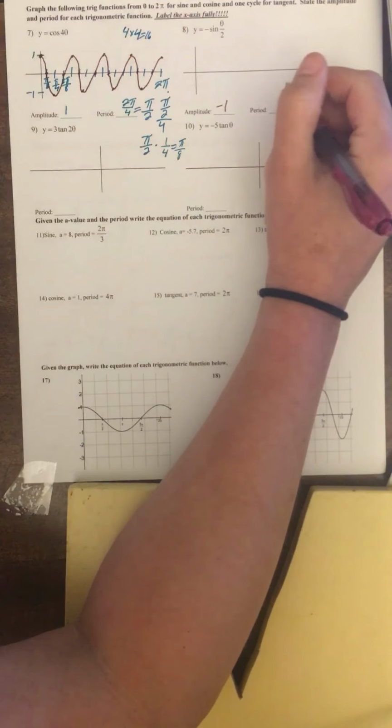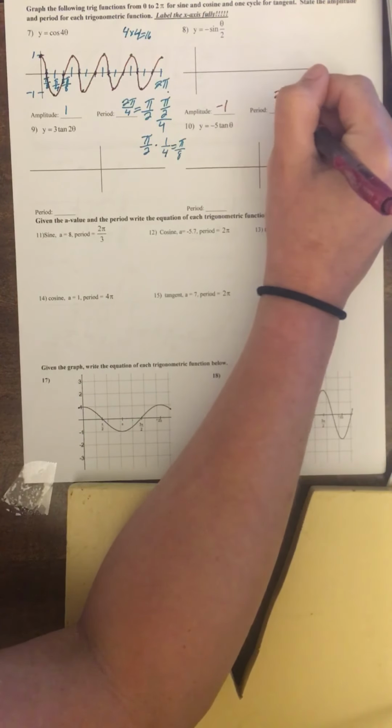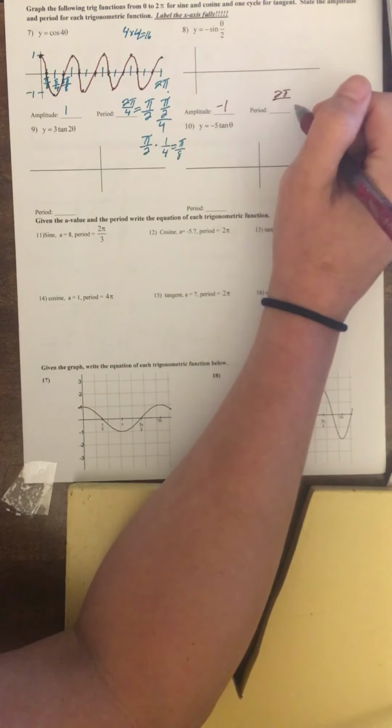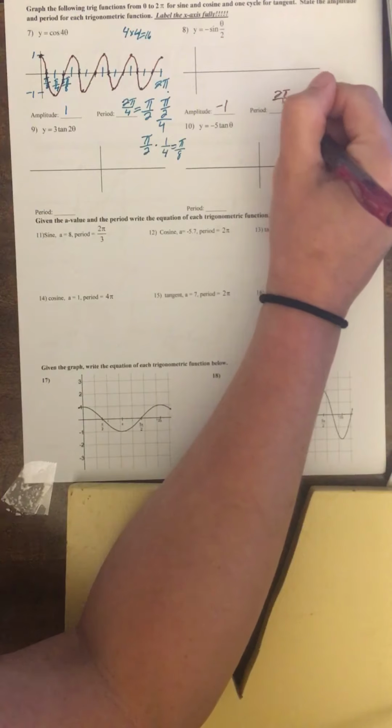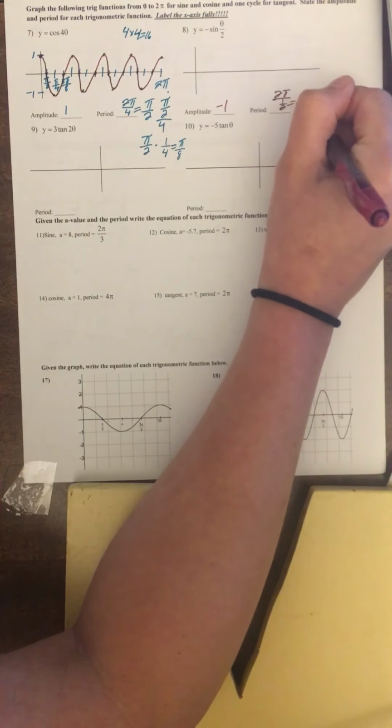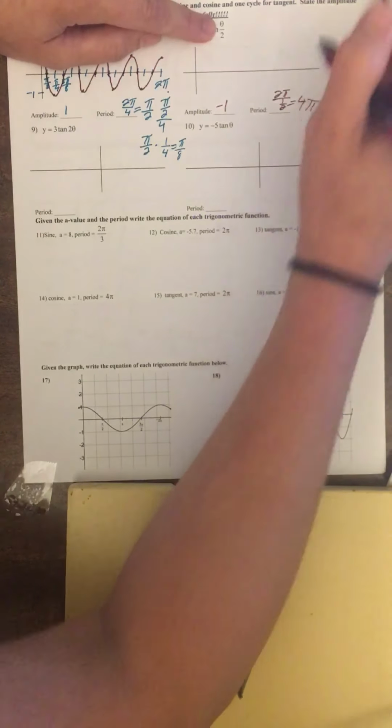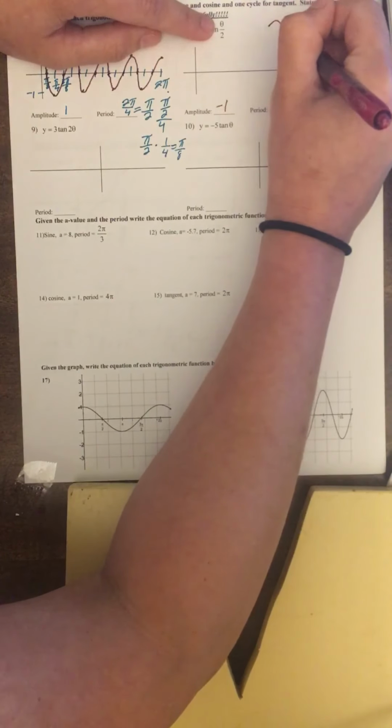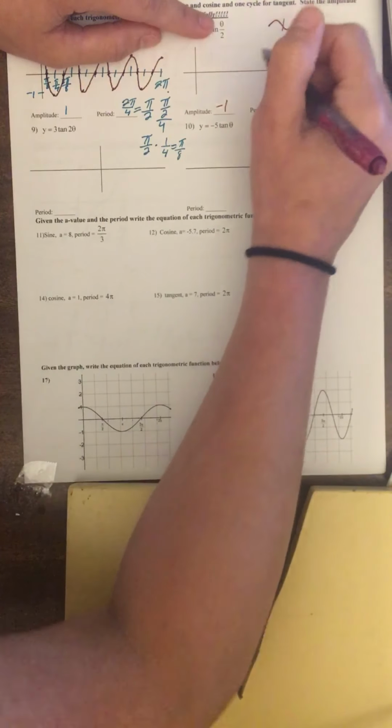The period is 2 pi over b. So here that's 2 pi divided by b, and b is 1/2. So our period would be 4 pi. This is only half a cycle. Remember, sine looks like this, right? So we're only doing half of that.